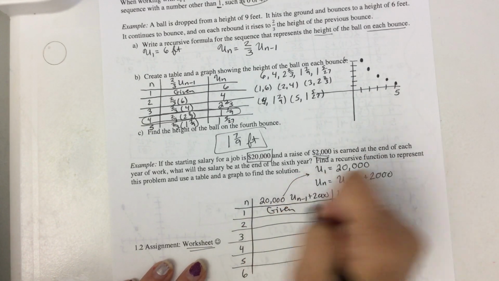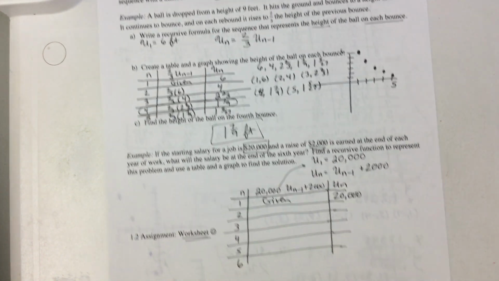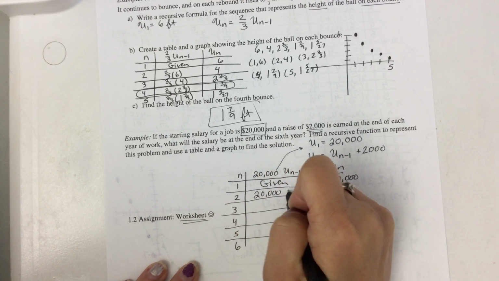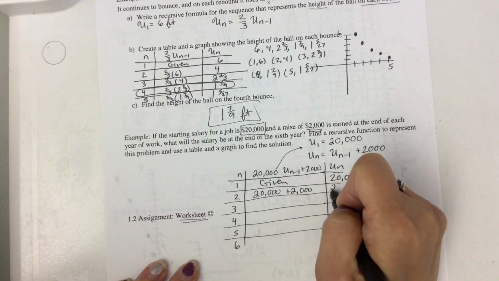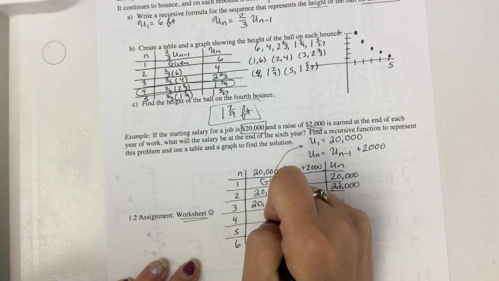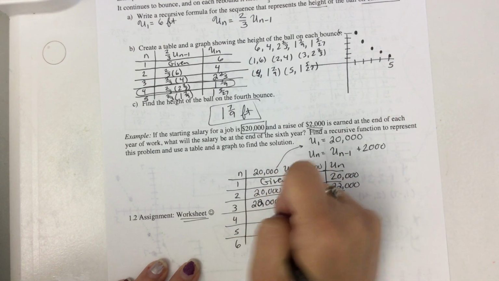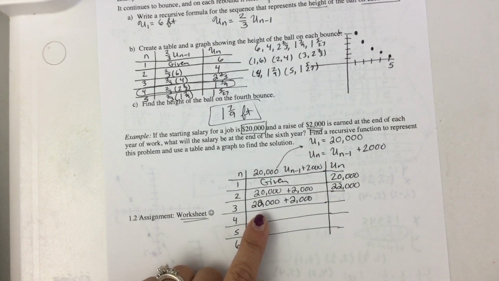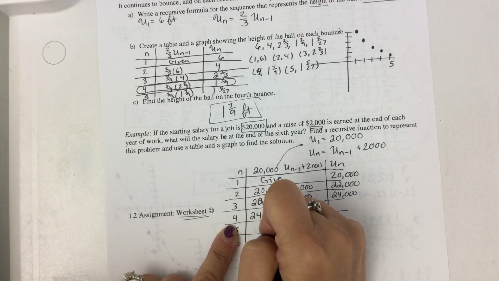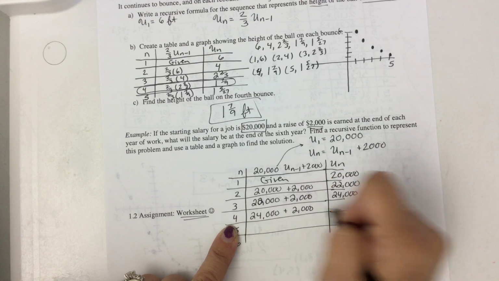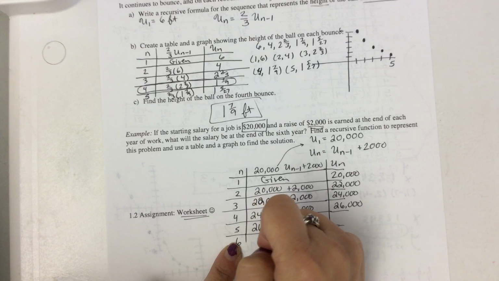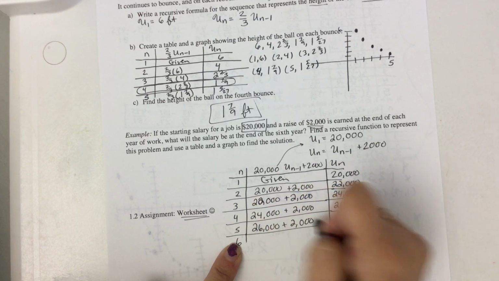So our first term is given. Your first year on that job, you're making 20,000. Then it's the previous term, 20,000 plus 2,000. So now it's 22,000. Okay, your third year, it's 22,000 plus 2,000, so that is 24,000. Now it's the previous year, 24,000 plus 2,000. So now we're up to 26,000.